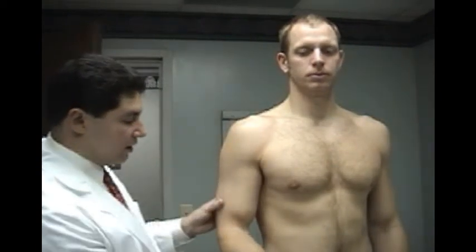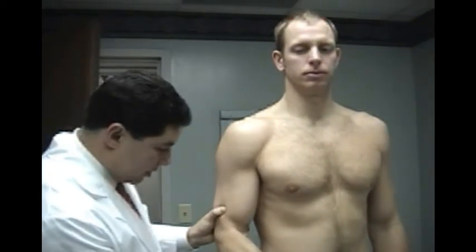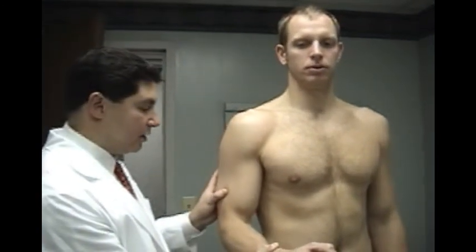The next portion of the examination on muscle testing for the shoulder is looking at biceps strength. Again, asking the patient to keep the elbow flexed while resisting extension of the elbow. The musculocutaneous nerve is the innervation to the biceps muscle.